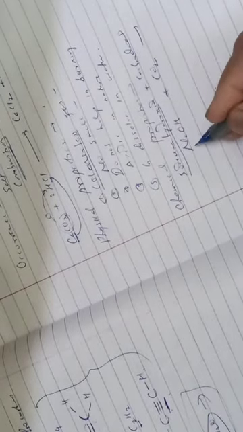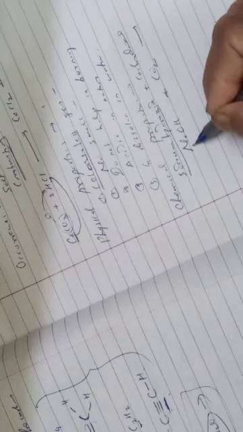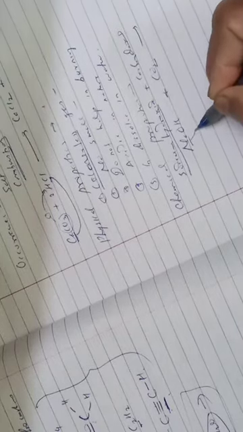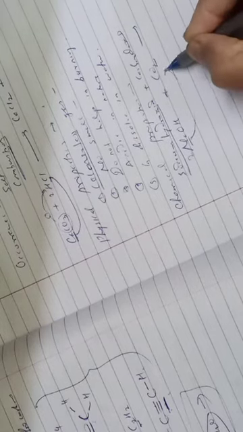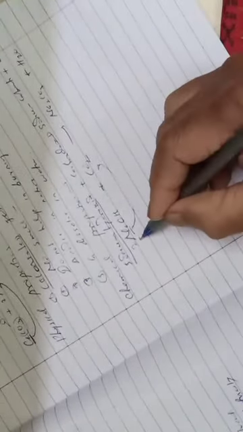Then what happens? It reacts with the carbon dioxide to form Na2CO3, that is sodium carbonate is formed, as well as it also forms water. So when it reacts with sodium hydroxide, it forms sodium carbonate.